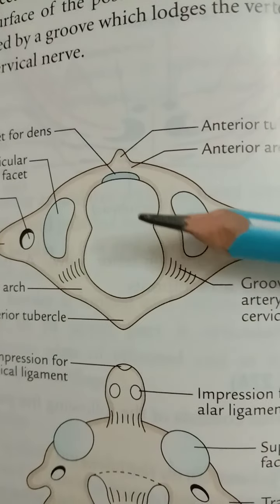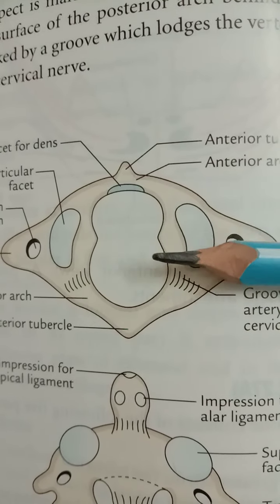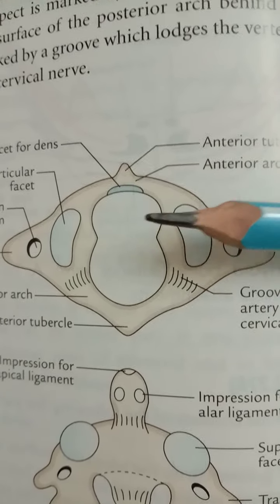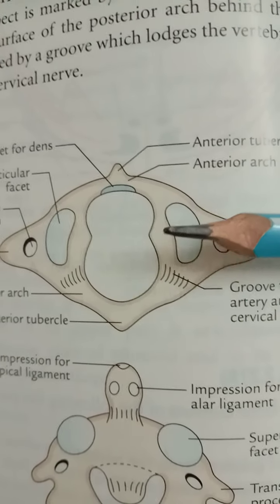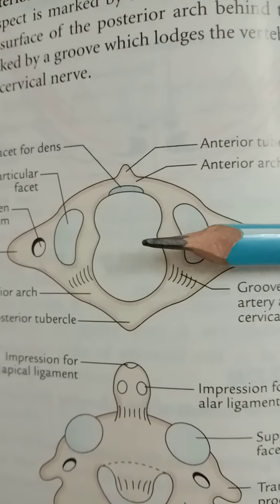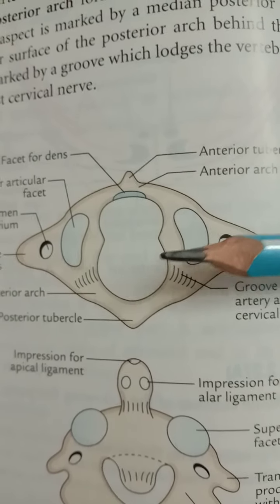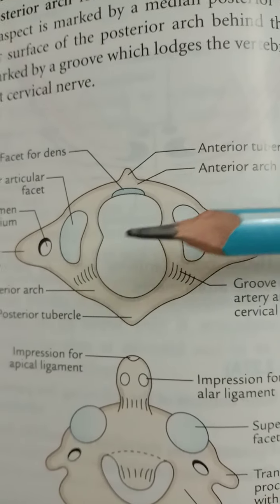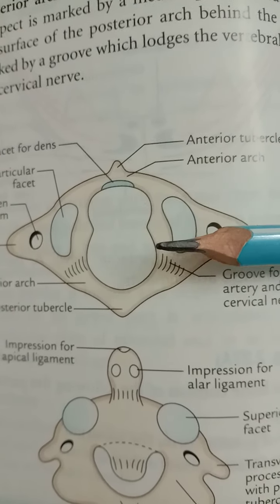Next to it, this is the atlas vertebra. You know that the atlas vertebra joins with the occipital bone to form the atlanto-occipital joint, but in the abnormal condition, when the atlas is fused with the occipital bone, this is called the occipitalization of the atlas, and this many times compresses the spinal cord, which requires surgical decompression.